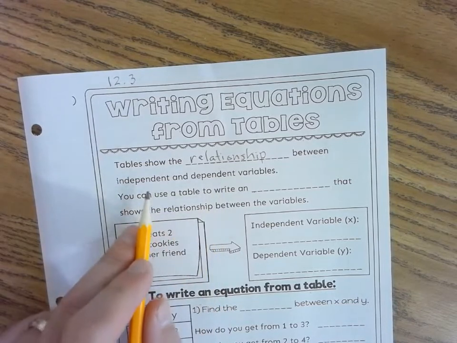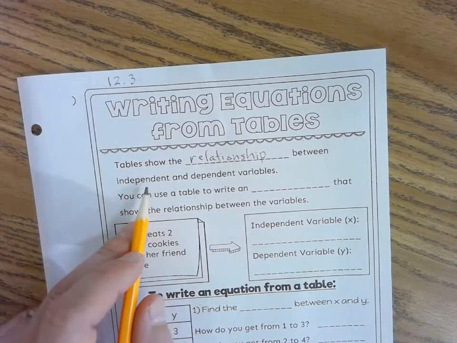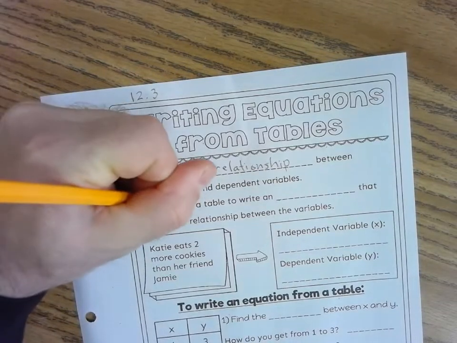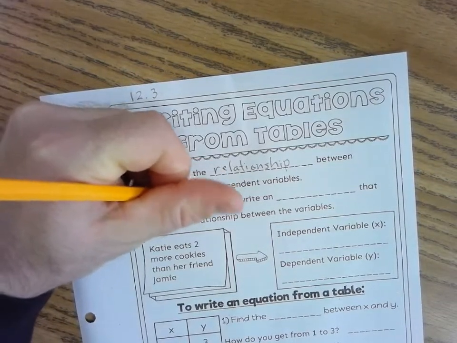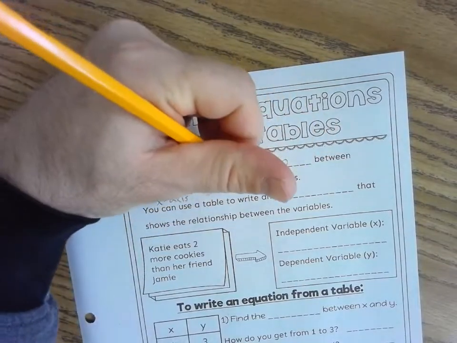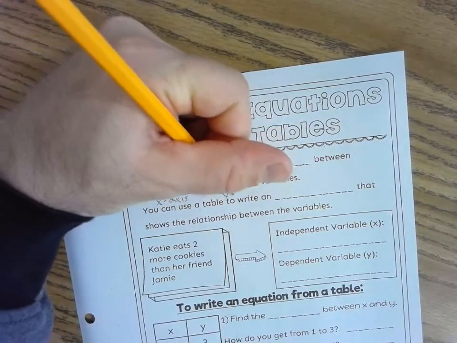Really quick here. See if you guys can remember which axis the independent variable goes on, the x-axis or the y-axis? Well, if you said x-axis, you were correct for the independent, and the dependent goes on the y-axis.